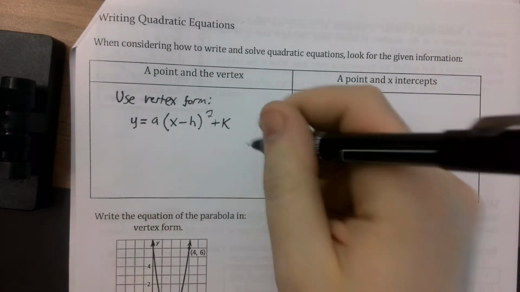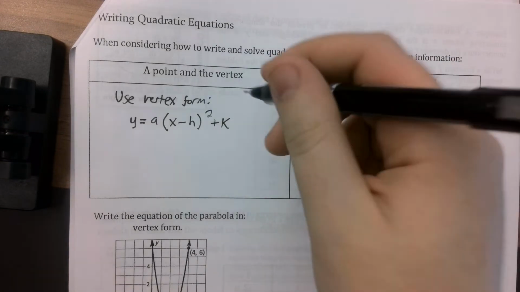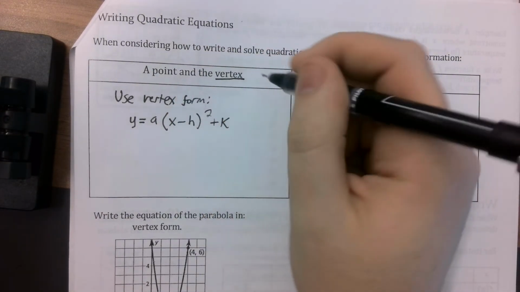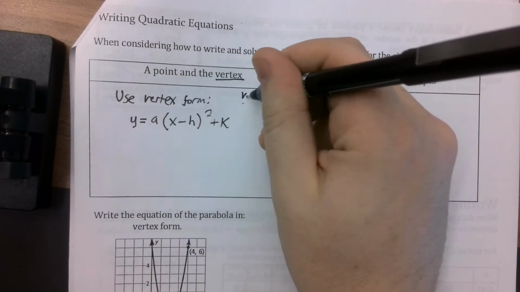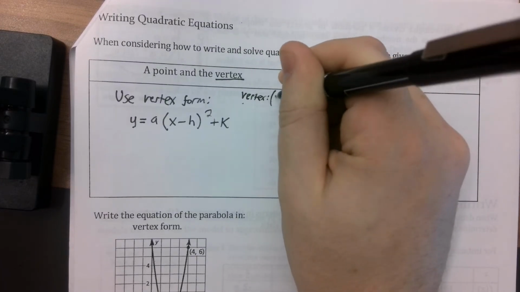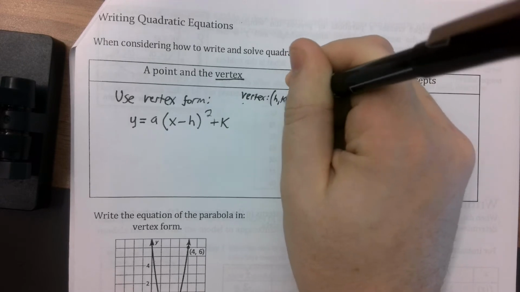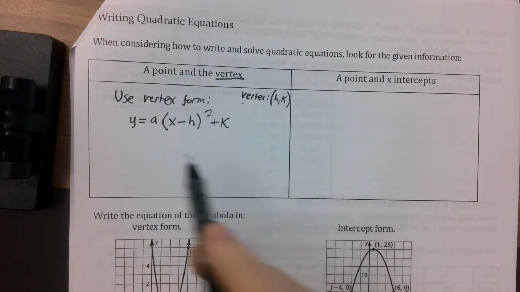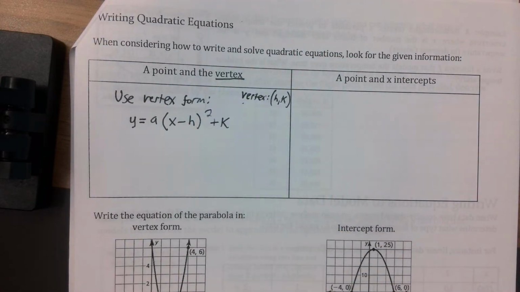What is the vertex in vertex form? If we're given a vertex, how does that help us? Well, our vertex, as a reminder, is always going to be your h value and your k value. So we can plug in the vertex for h and k.